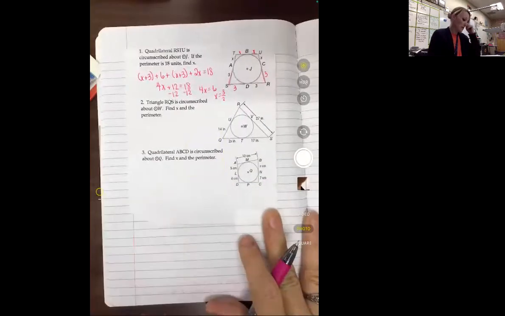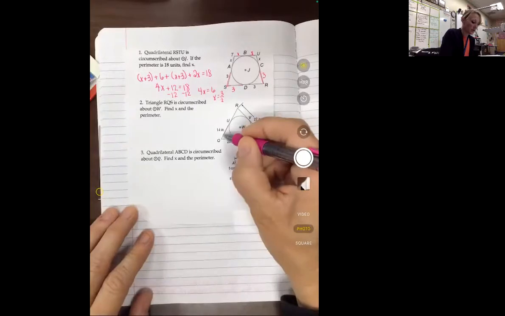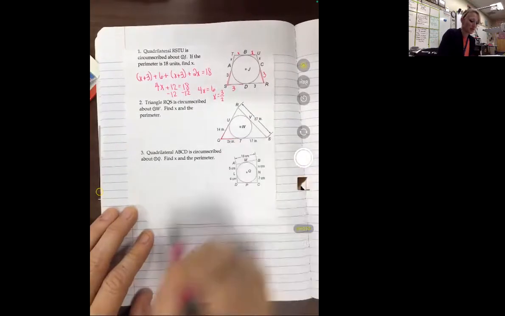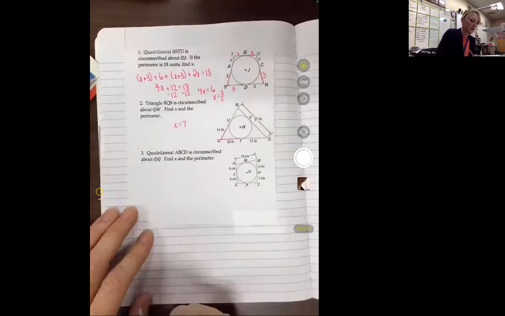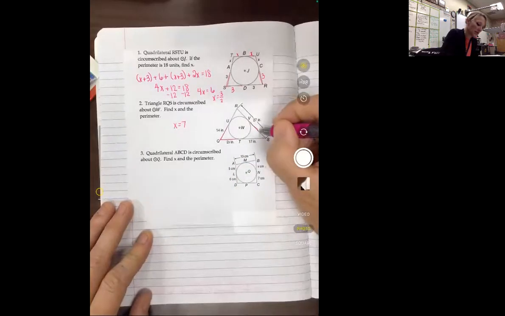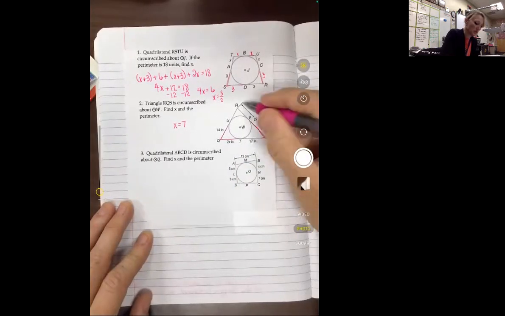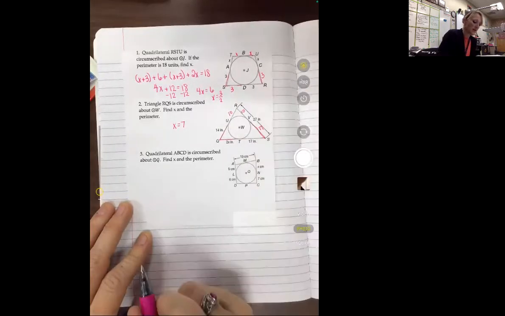And then again, same thing here. If we know this one is 14, we know that that one is 2x. So therefore x has to equal 7. That was easy enough. And then it also asks us to find the perimeter. So if we know this one is 17, then we know this guy over here has to be 17, which means this whole thing is 27. So we know that has to be 10 and that has to be 10.